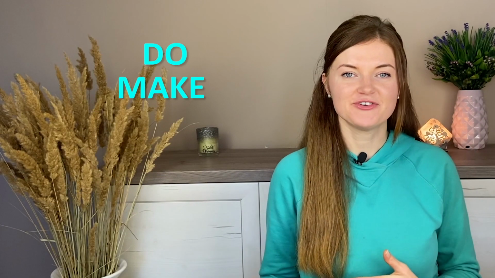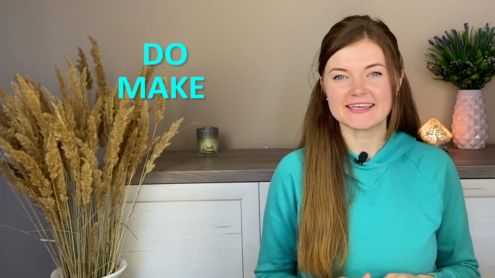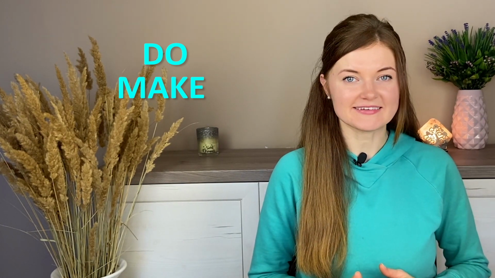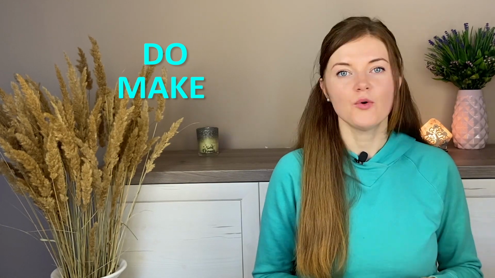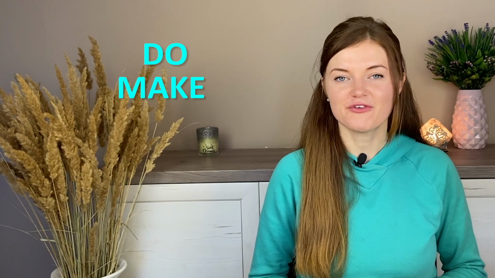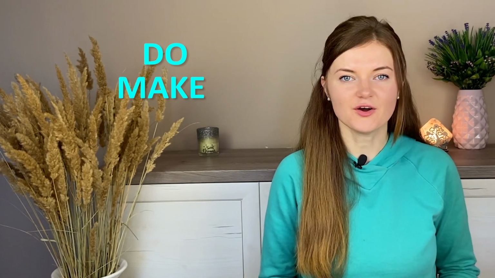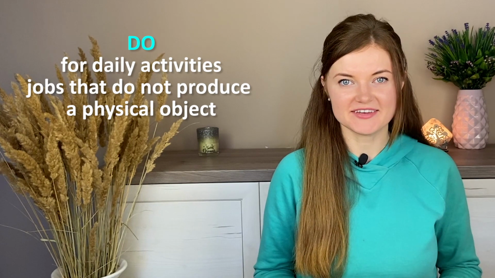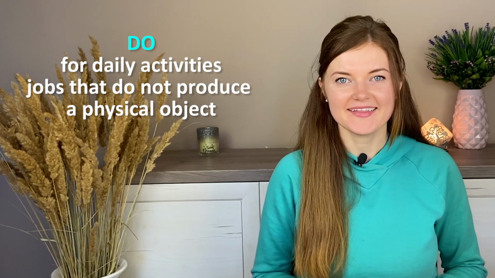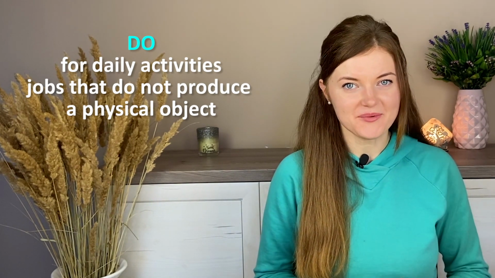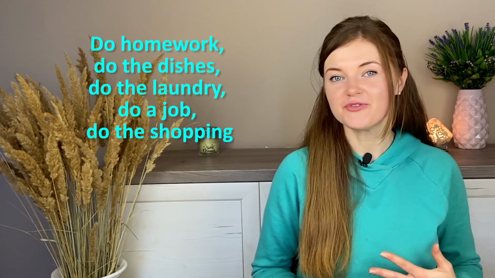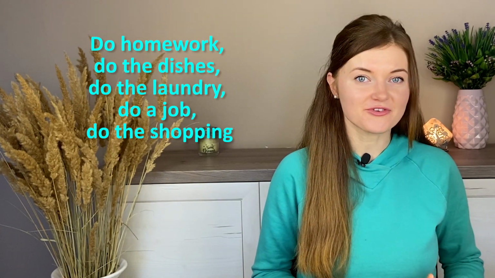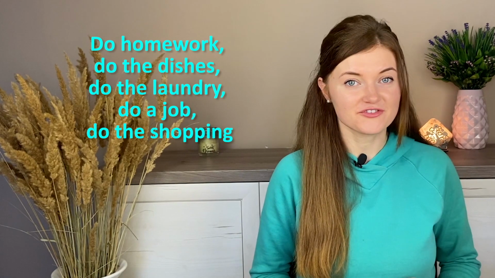Number 2, do or make. Do and make can both be translated into Russian the same way, which leads to confusion for Russian speakers. So when do we use make and when do we use do? We often use do for daily activities or jobs that do not produce a physical object. Do homework, do the dishes, do the laundry, do a job, do the shopping.